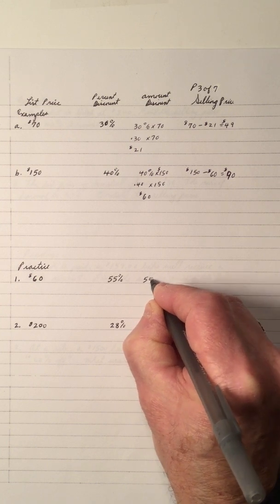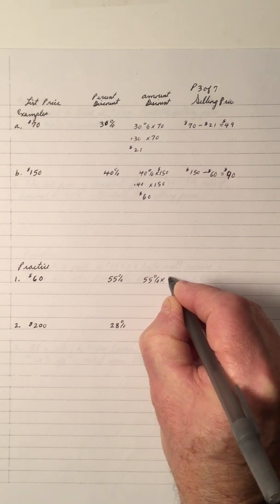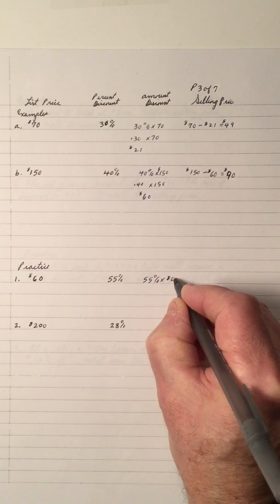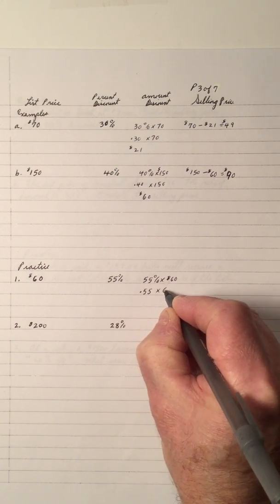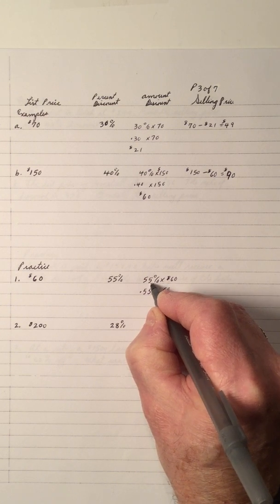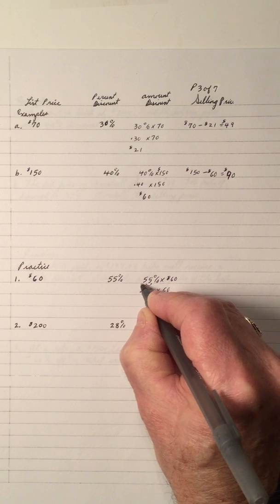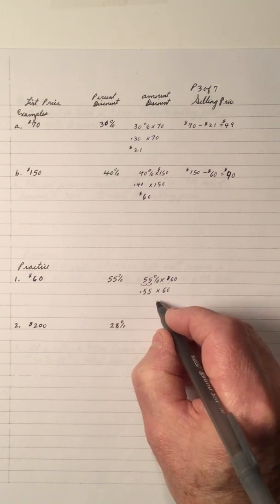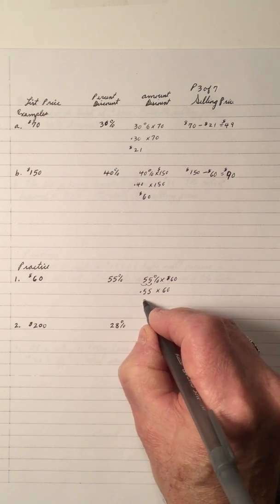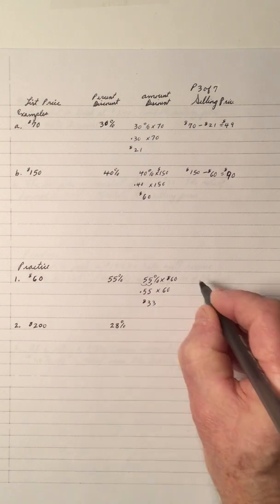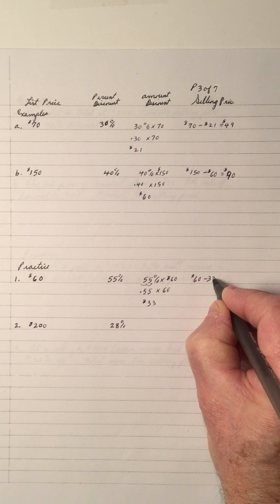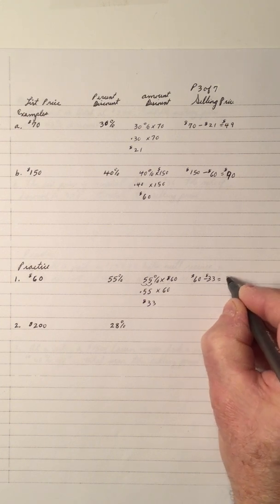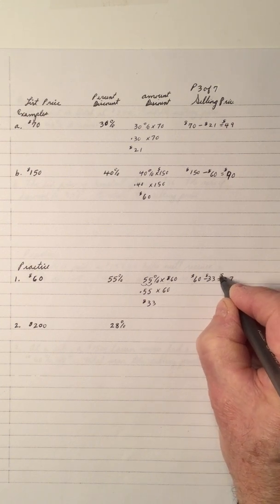$60 with 55% off. So 55% times 60, decimal 0.55 times 60. Just a reminder, move your decimal. There it is to the right of 55, so you move it 2 places to the left to change it to a decimal. When you multiply that out with a calculator, you get $33. So now $60, take off your discount of $33, and that gives you $27 that you're going to have to pay.